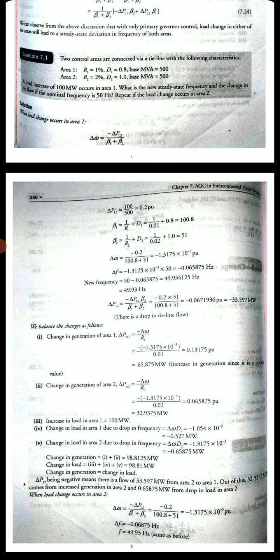Delta PL2 is given by minus of delta PL1 times beta 2 by (beta 1 plus beta 2). Putting in all these values, we will get minus 0.0671936 per unit. It is in per unit on the base of 500 MW, so multiplying by 500 we get minus 33.597 megawatt. So there is a drop in the tie line flow.